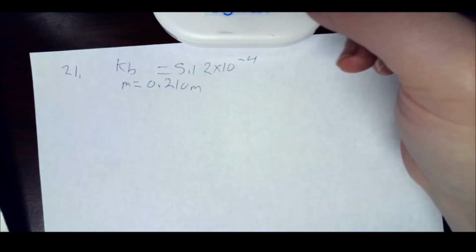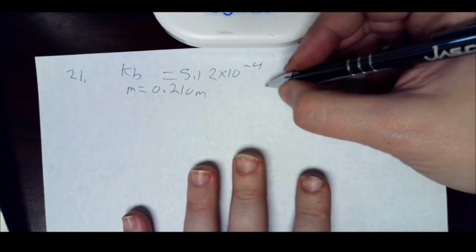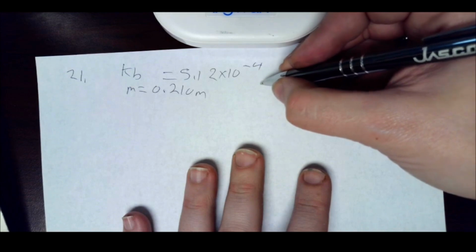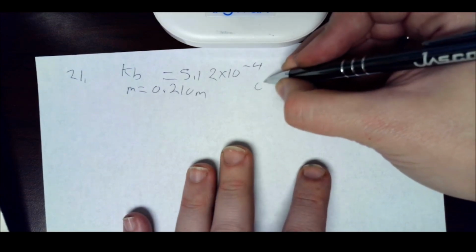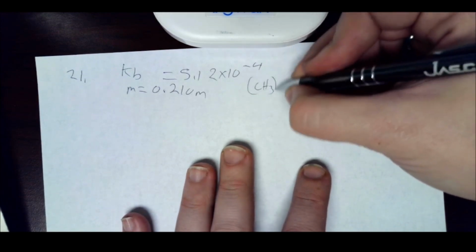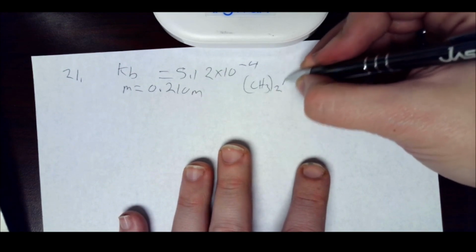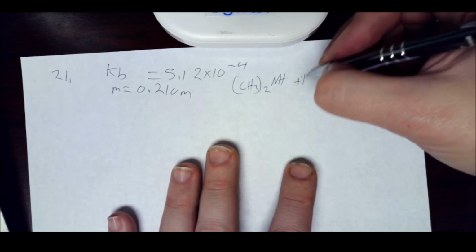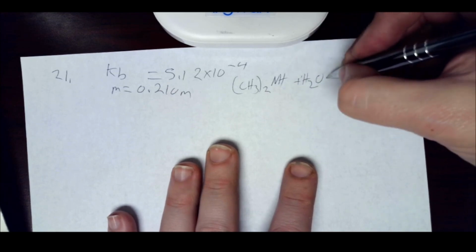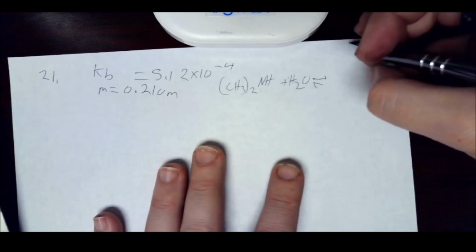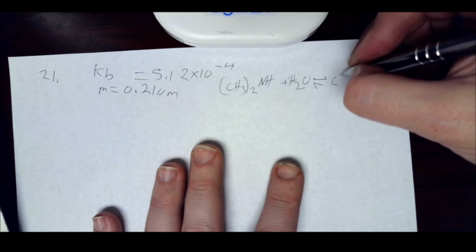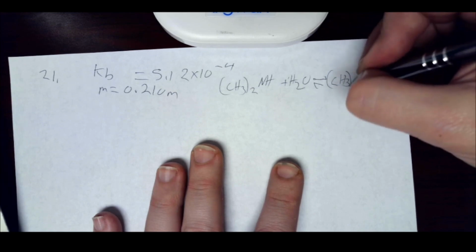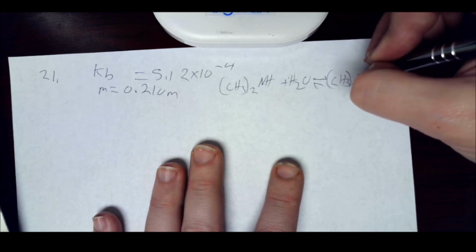For number 21, it's another iterative problem. They want us to consider the base dissociation of dimethylamine. Of course, there's a typo where they changed dimethylamine to monomethylamine in the process of adding that to water. These writers are not perfect. Mistakes are made.